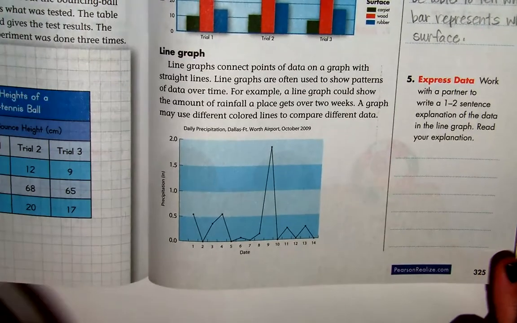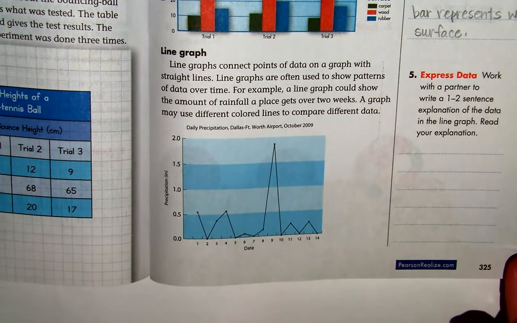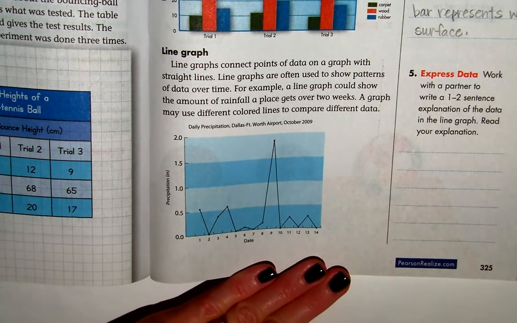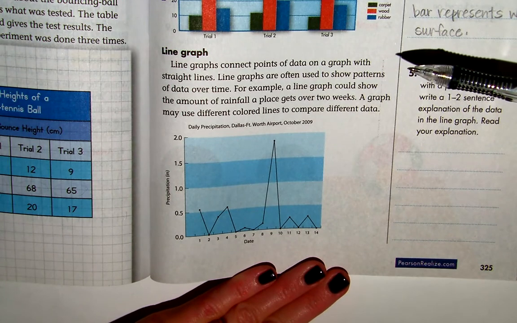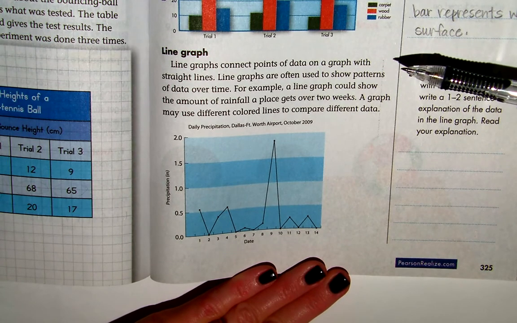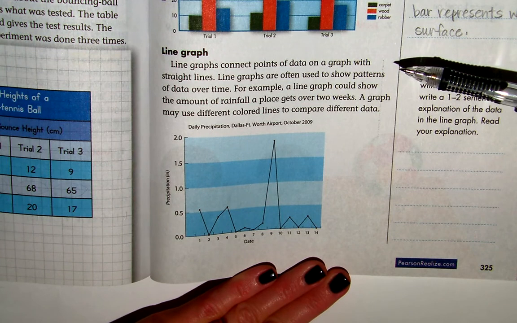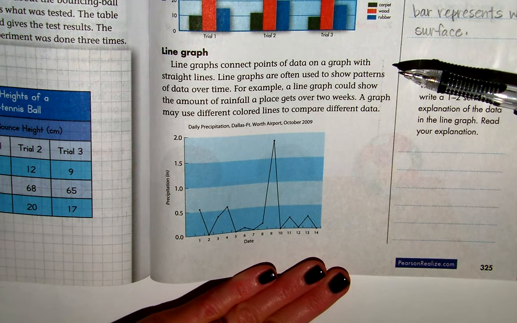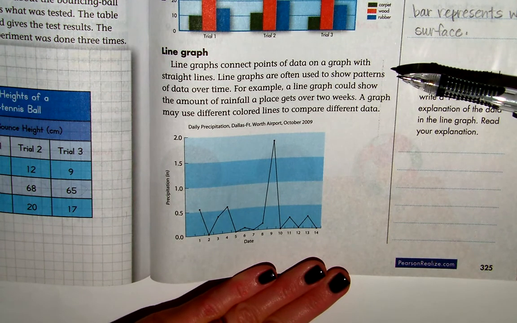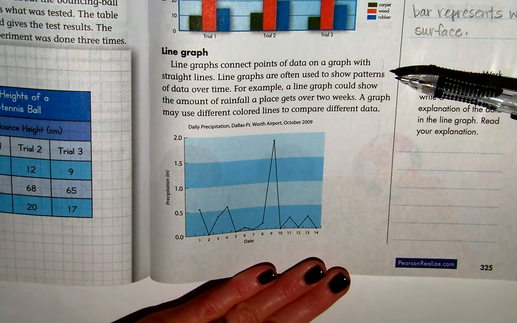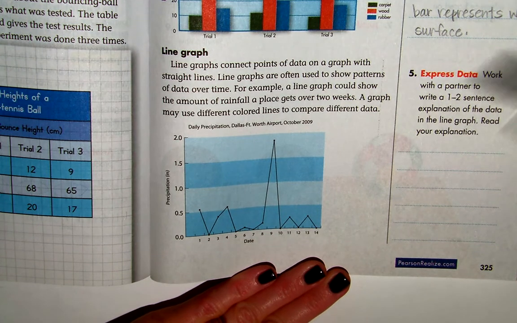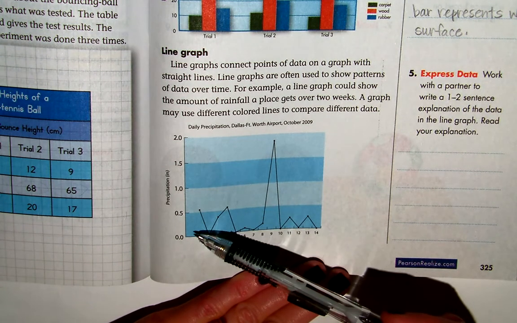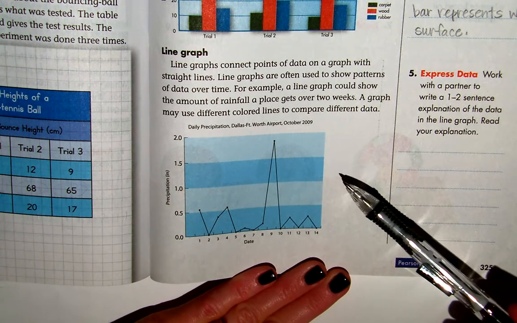Okay, so a line graph is the last one that we're going to talk about on page 325. Line graphs connect points of data on a graph with straight lines. Line graphs are often used to show patterns of data over time. For example, a line graph could show the amount of rainfall a place gets over 2 weeks, and a graph may use different colored lines to compare different data.